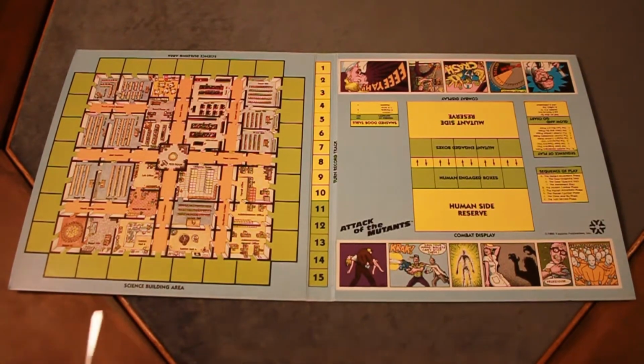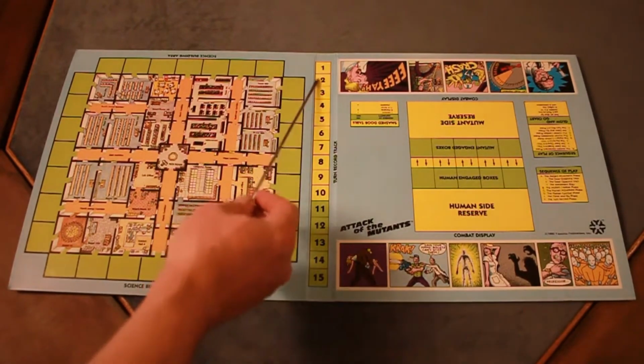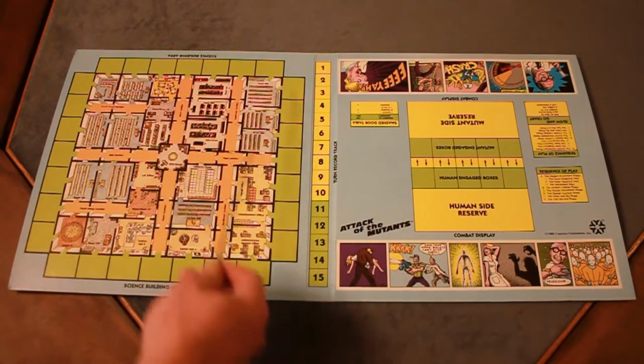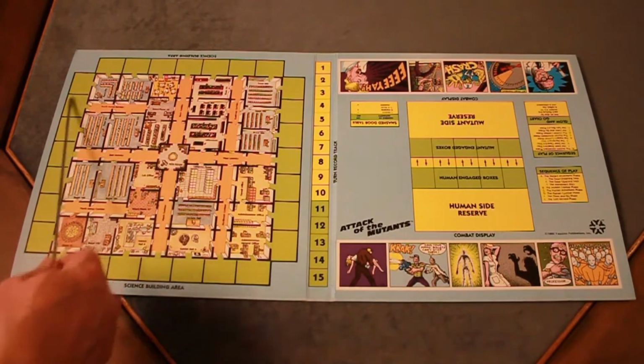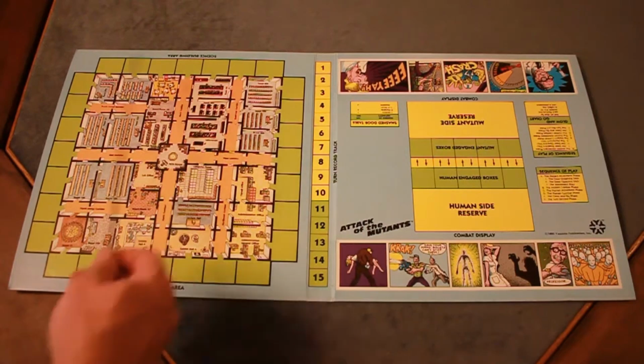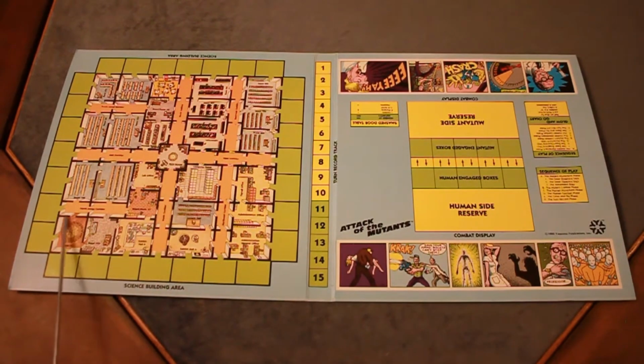Here's the map. This is the last component. There are 3 sections to the map. There's a turn record track where it can go from 10 turns to 15, depending on whether you're on regular play or extended play. And then this is basically the lab. The mutants line up around the perimeter, and then in the lab are the humans and the Janbot. There are doorways where you have to open a door or smash a door open. Then you can put in barricades at different hallways and different doorways.